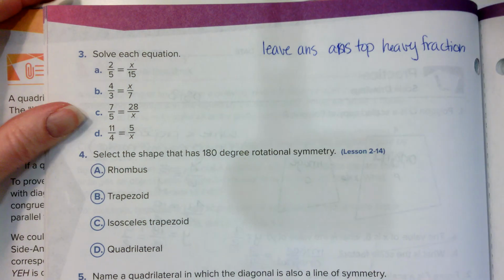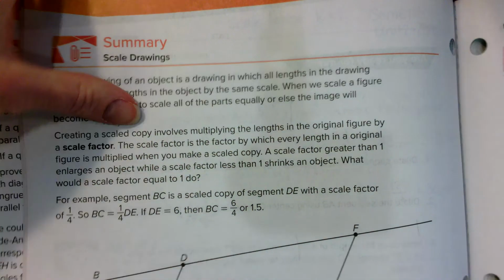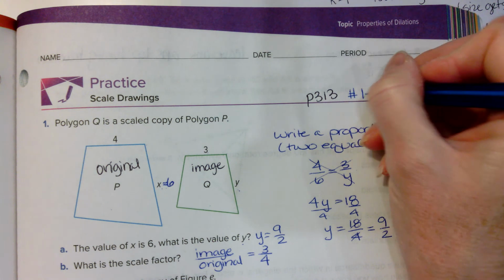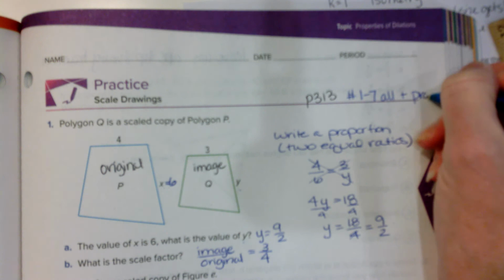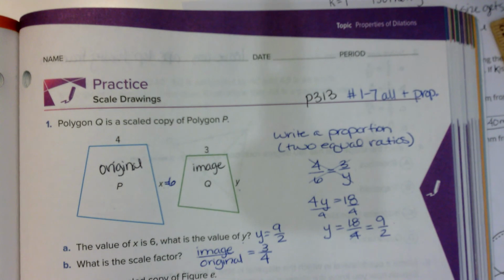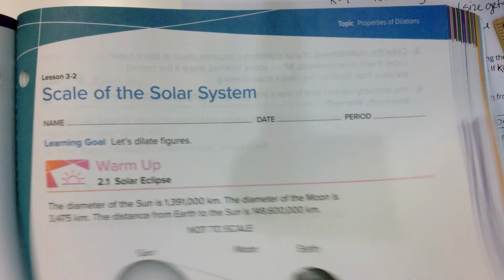So then 4, 5, 6, and 7 are all review. I originally had the wrong assignment on Schoology. It's been corrected, but it's 1 through 7 all plus the proportions I'm going to give you. So let's write down those proportions so you have them. After number 7, let's write down the following 3 problems.